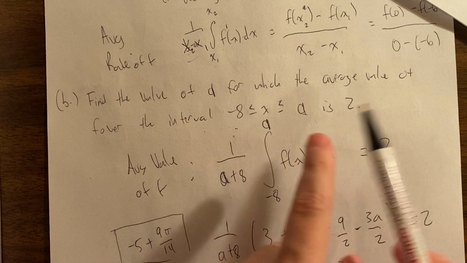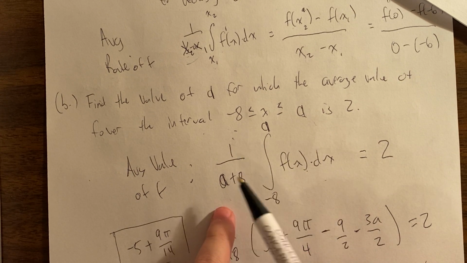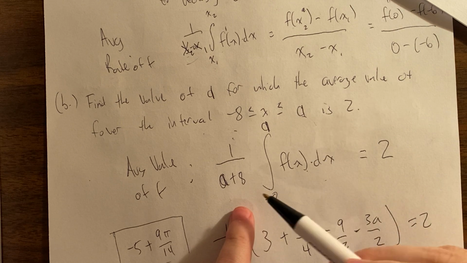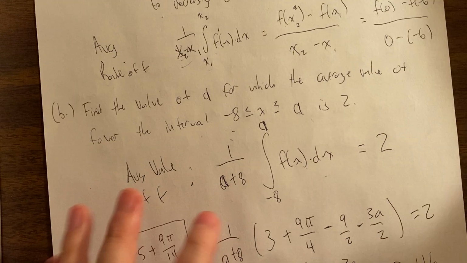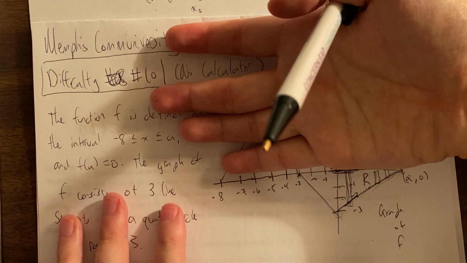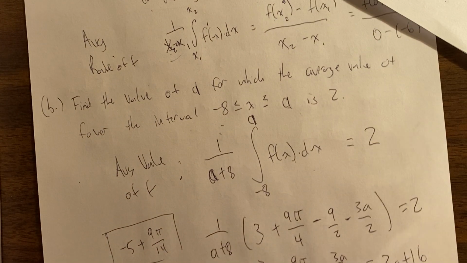We wanted to find the average value of F. We did 1 over b minus a, or 1 over the endpoints, the length of the interval. We set it equal to 2. And then to find this integral, we found the areas where positive area was positive, negative area below the graph was, of course, negative. Then we solve for a.